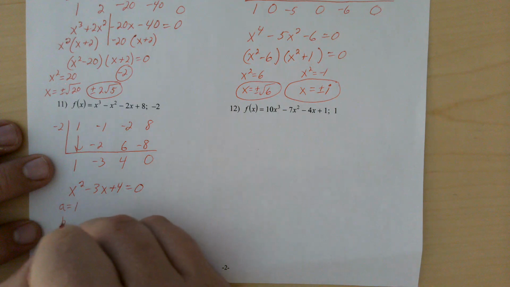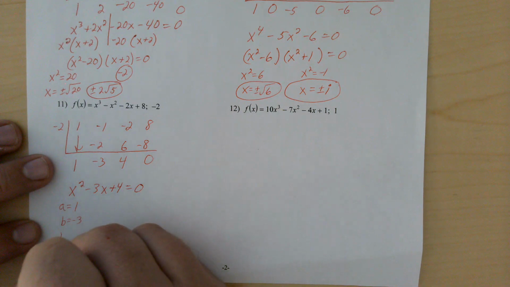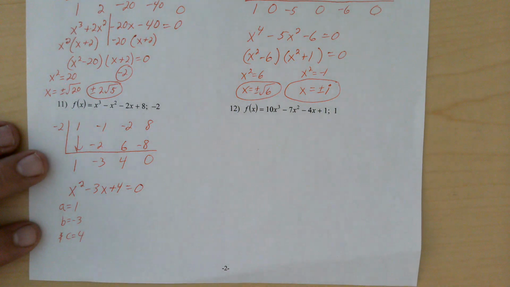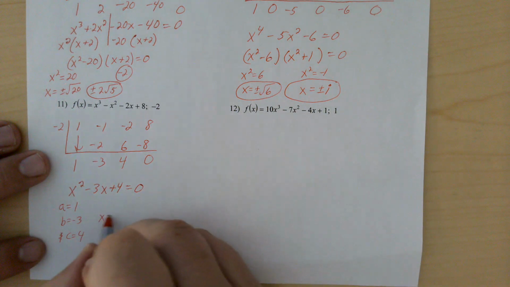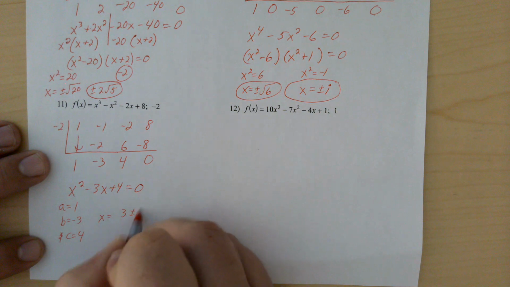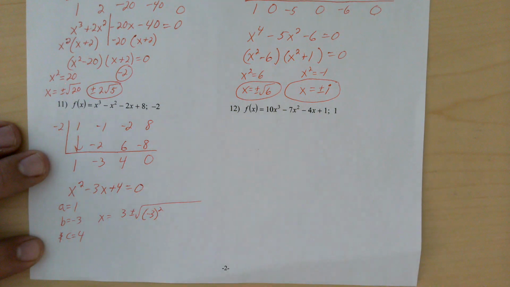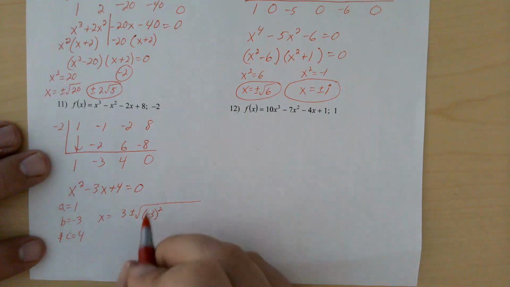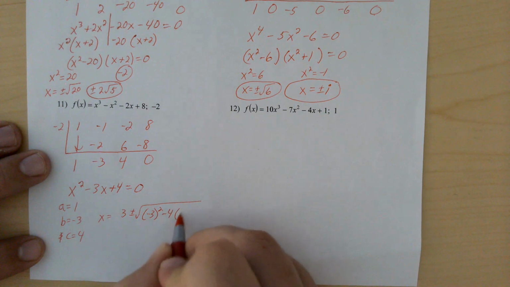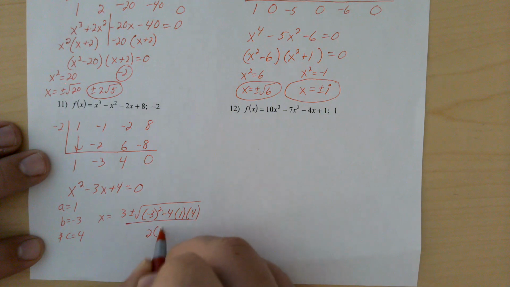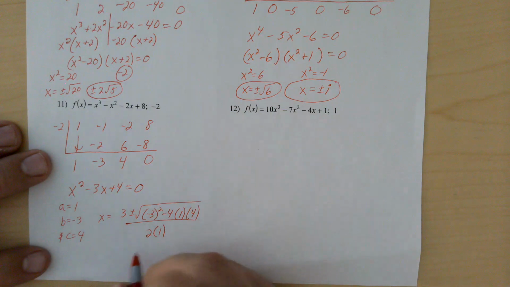So we still have the quadratic formula, okay, which most of you are very good at. So pick out your A, B, and C. Quadratic formula says opposite of B plus or minus the square root of B squared. So if B is negative, put it in parentheses. Some of you are still forgetting to do that. Minus 4 times my A times my C all over 2 times A.